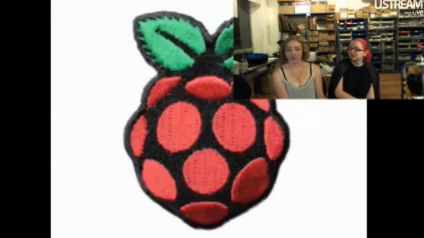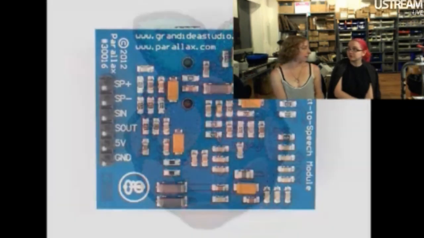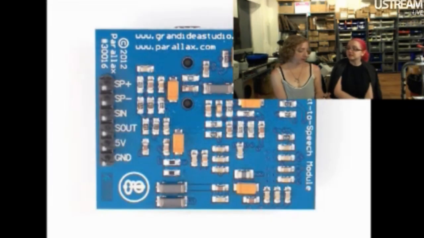So yeah, it has a really good voice in my opinion. For text-to-speech, I was like, this is really nice, and this is their second revision, so they're very good at designing this sort of stuff. And this is a really nice chip.